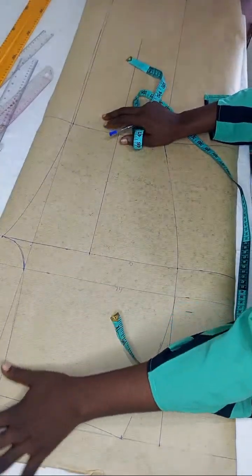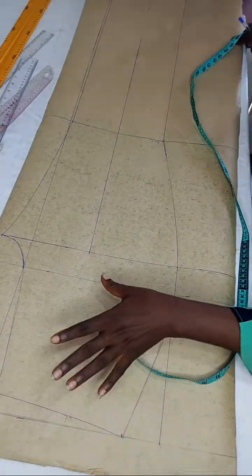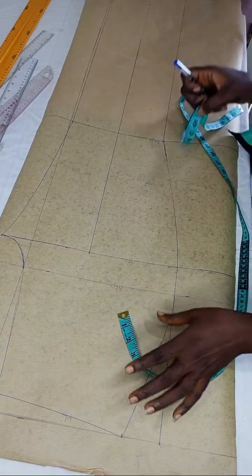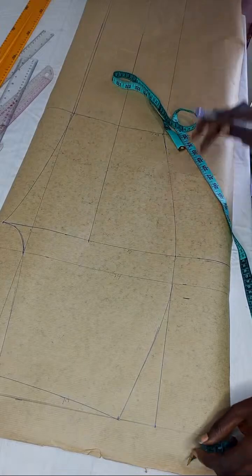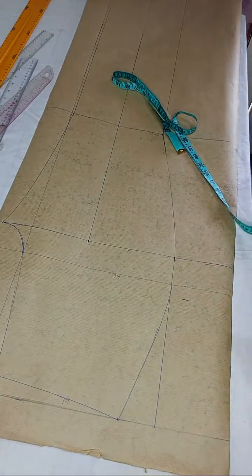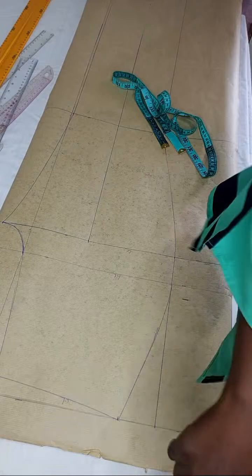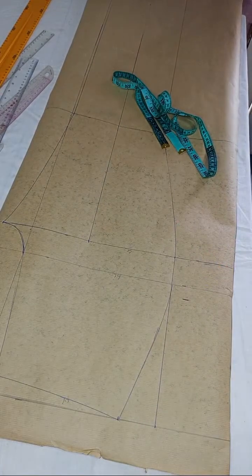For this trouser, there's no dart at the front part, but we are going to put that at the back part. Right there.